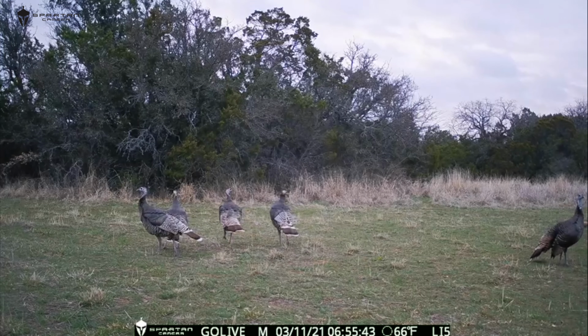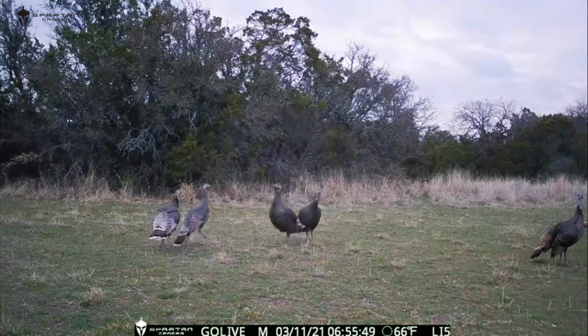Spartan GoLive camera is the newest camera available with Spartan Camera in 2021. It is the first camera capable of live streaming in the trail camera industry. We'd like to take this opportunity to show you how to live stream with the camera. Now you can view what's going on in front of your camera in near real time.